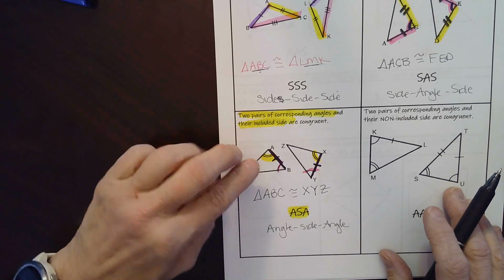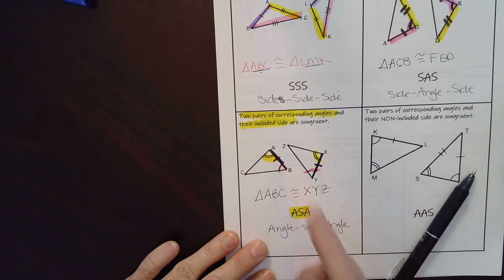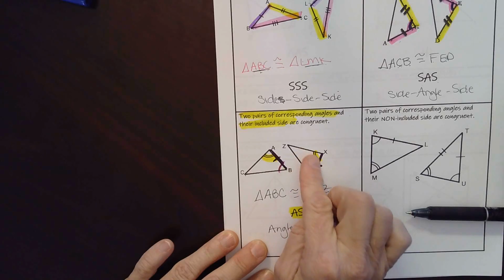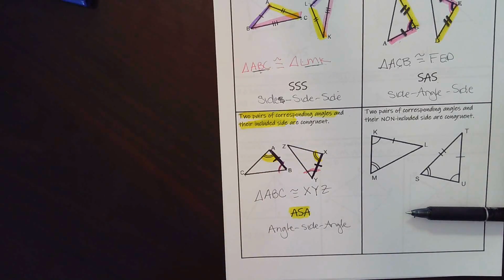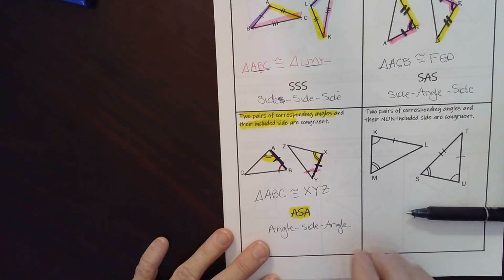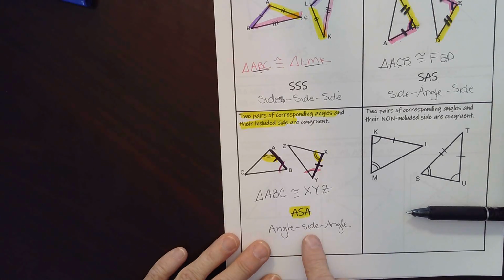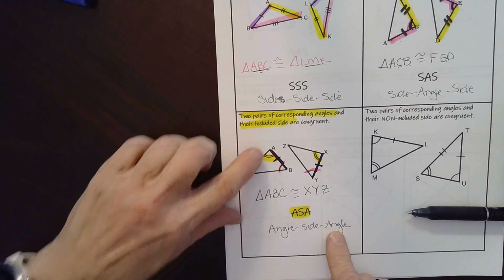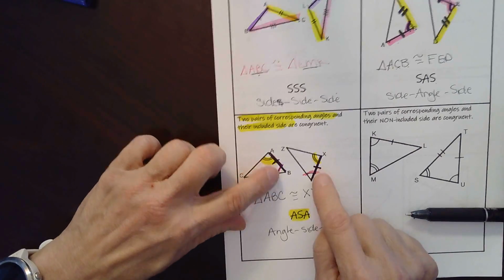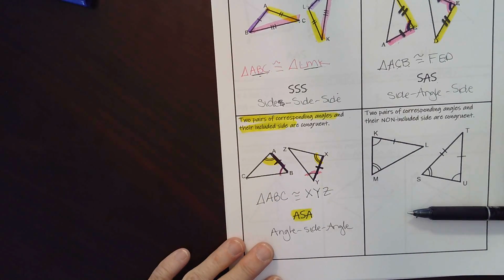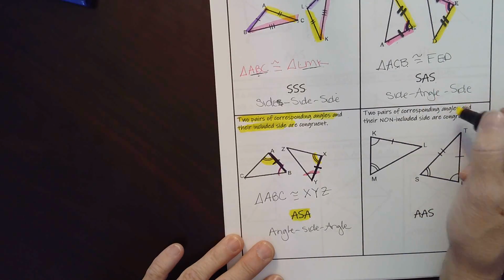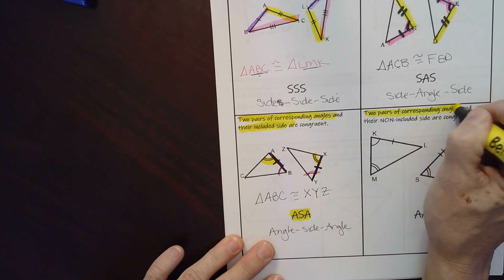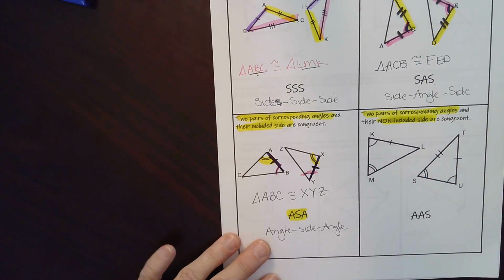If I were to take this triangle and slide it around and turn it, I could lay this triangle on top of this triangle. And therefore, they are congruent. They are congruent because of the angle, side, angle postulate. Angle, side, angle. All right, now let's move on and look at two pairs of corresponding angles and their non-included side.